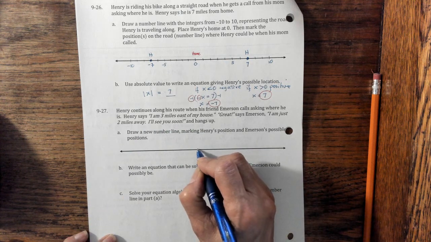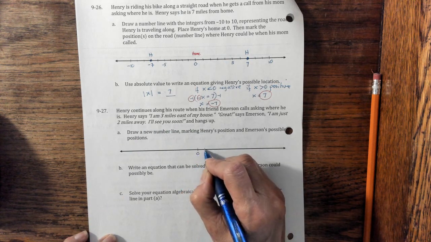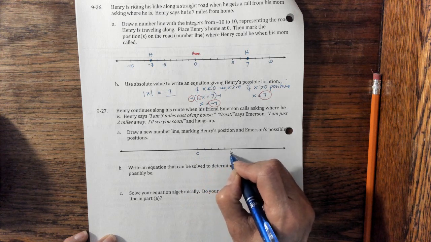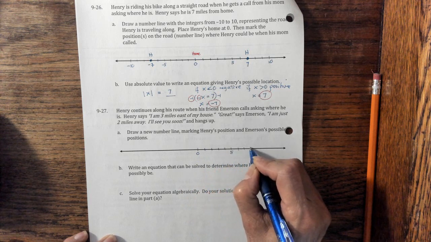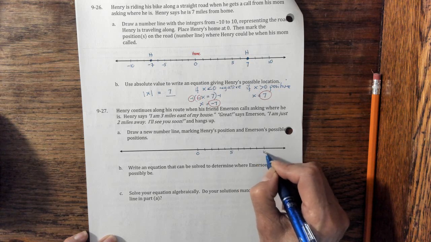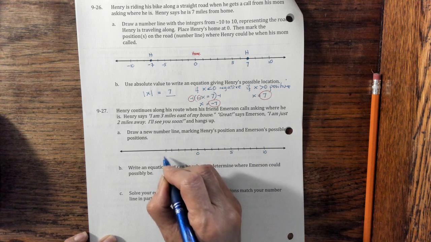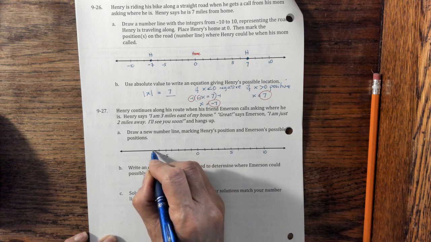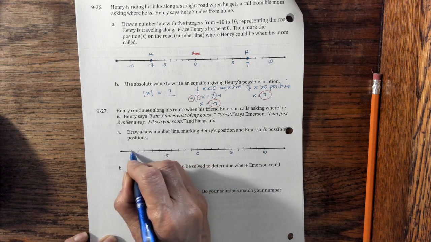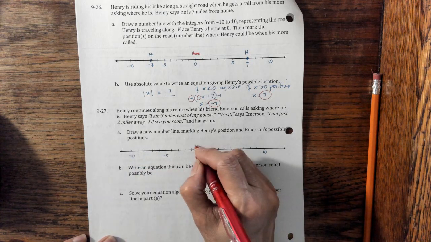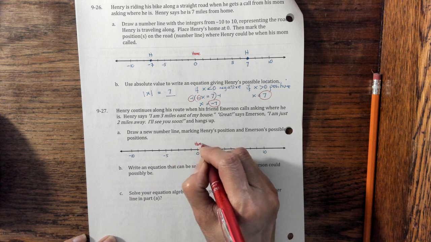So again, we will mark this 0. 1, 2, 3, 4, 5, 6, 7, 8, 9, 10. And we'll mark this negative 1, 2, 3, 4, negative 5, 6, 7, 8, 9, negative 10. So again, our home is at 0, Henry's home.